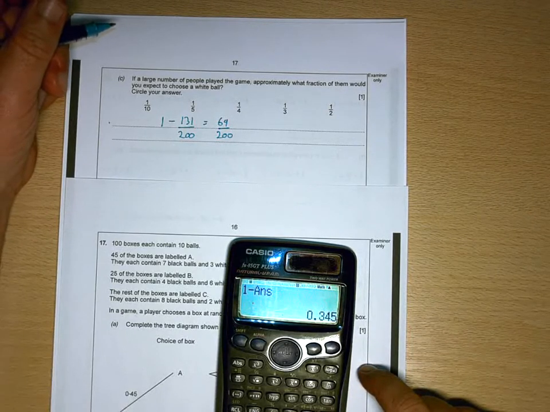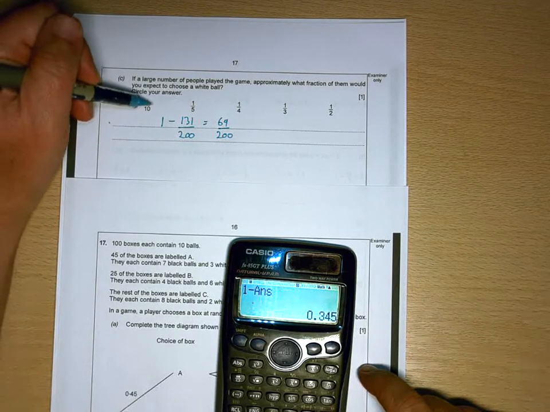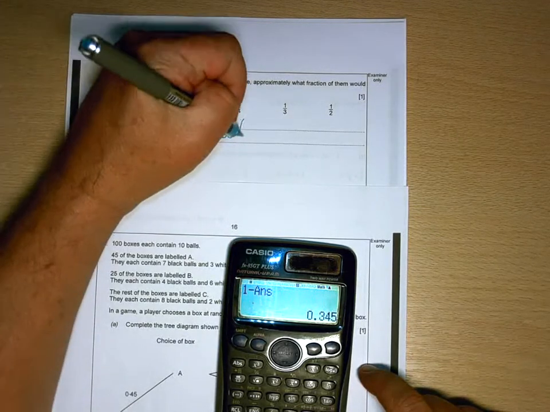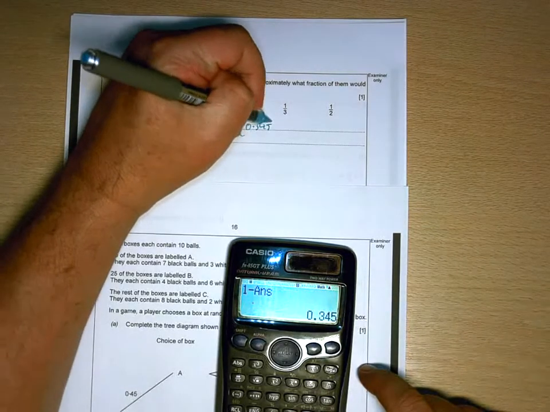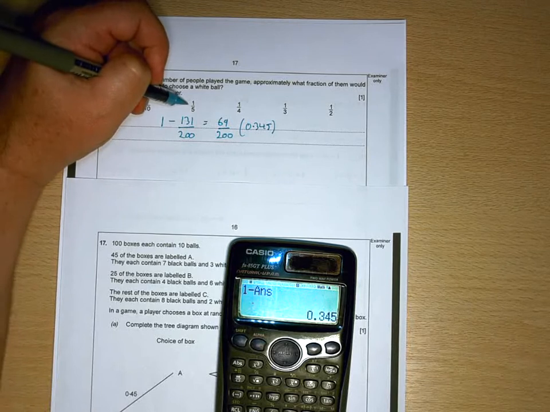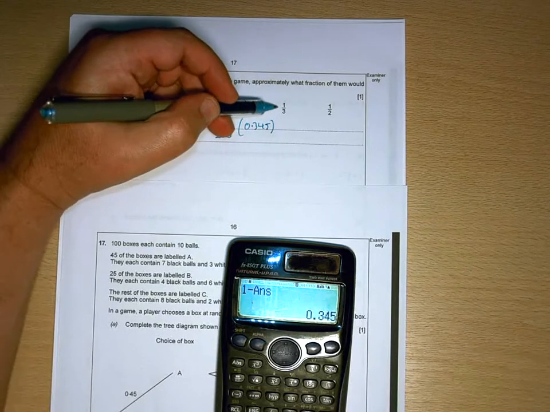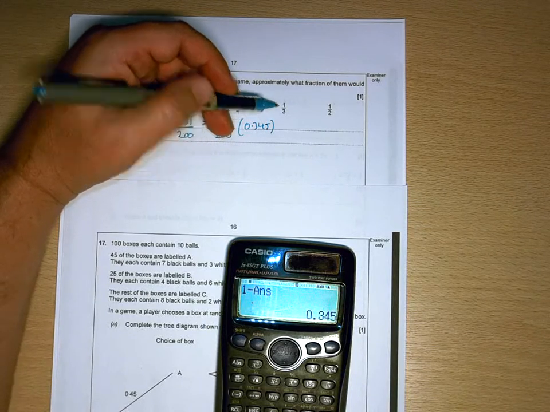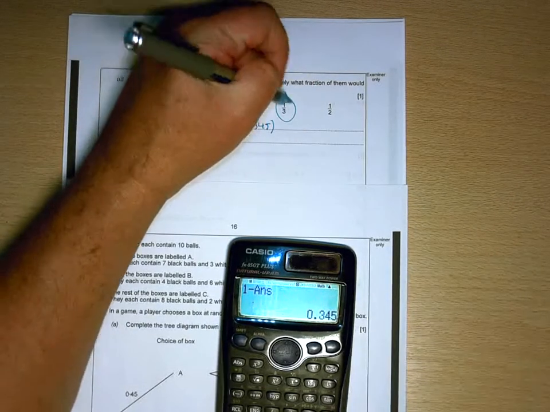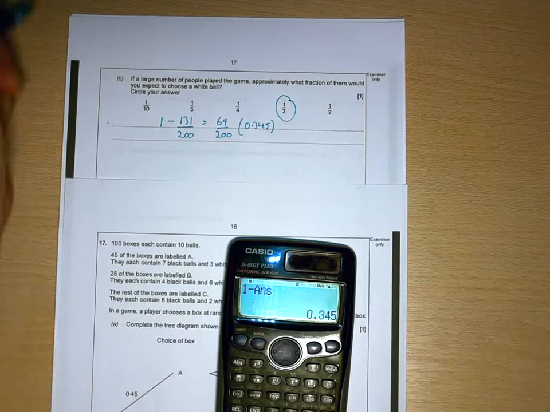Or 0.345. So you're looking to see which one of these is closest to 0.345. 10th is 0.1, 5th is 0.2, 0.25, a third 0.33333, a half 0.5. So the closest is 1/3.